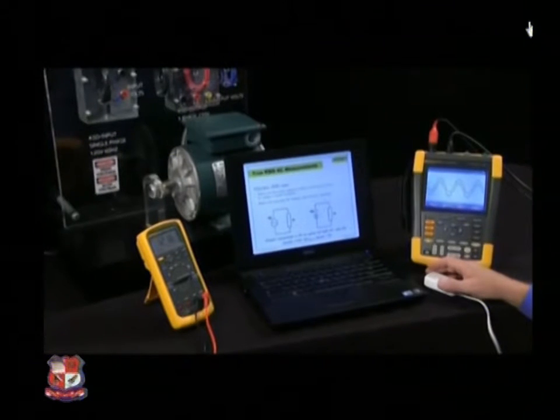What is true RMS and why is it important to us?